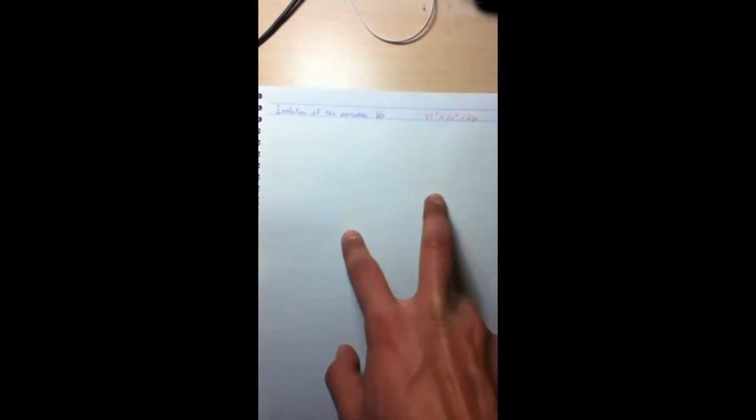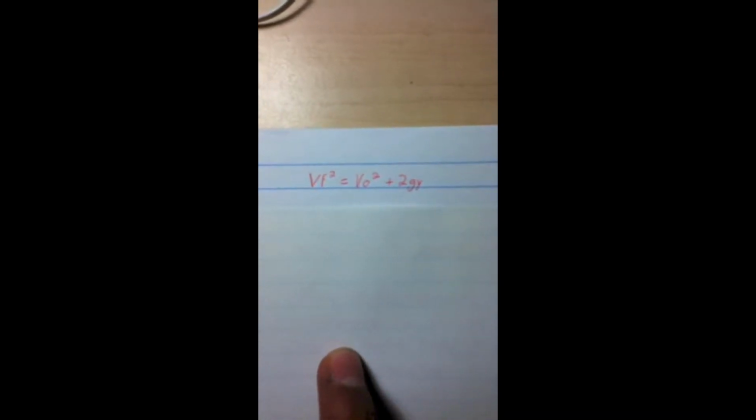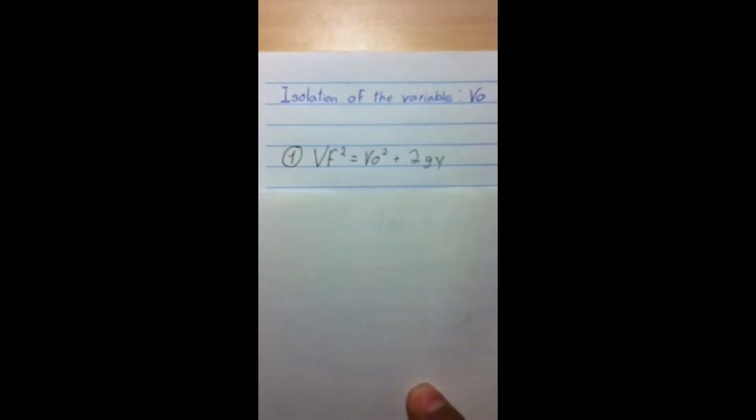Today I'm going to explain a very simple problem of isolation in 4 easy steps. First of all, we are going to isolate the variable VO in the next equation. So the first step is to write down your equation or the problem.